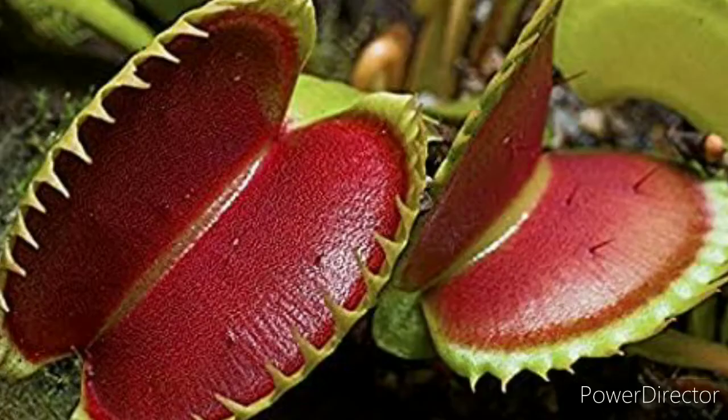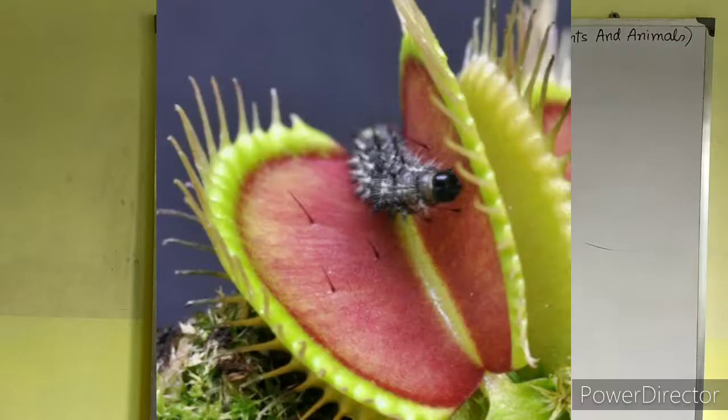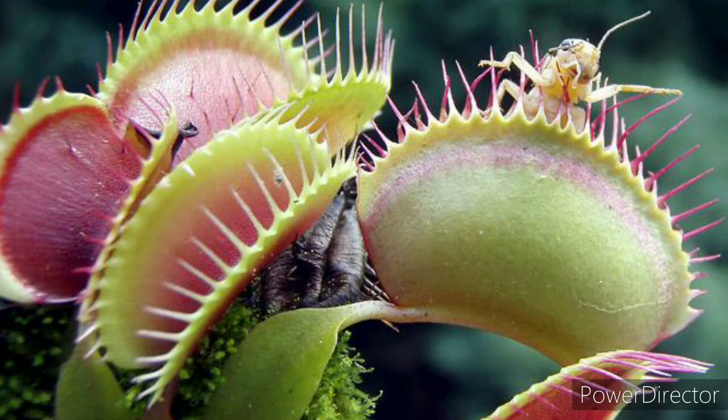The leaves of Venus flytrap are jaw-like. Venus flytrap is another type of insectivorous or carnivorous plant. Once an insect sits on the leaves of the Venus flytrap, the leaves shut and the insect is trapped inside the leaves.